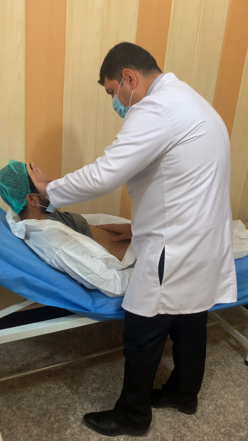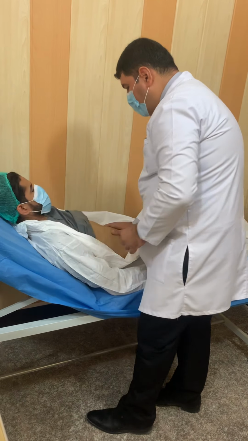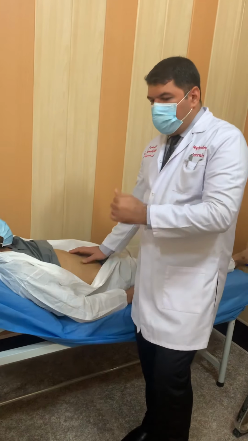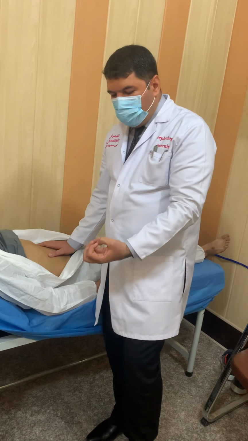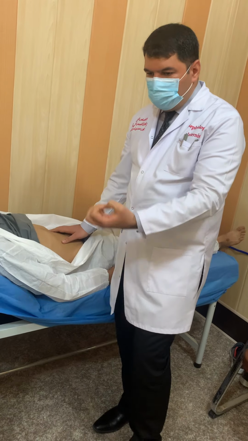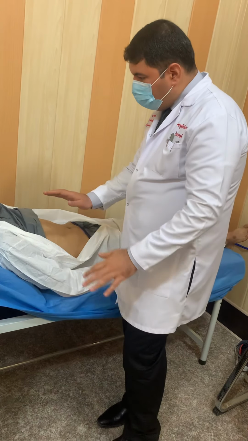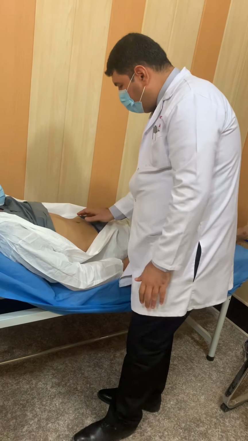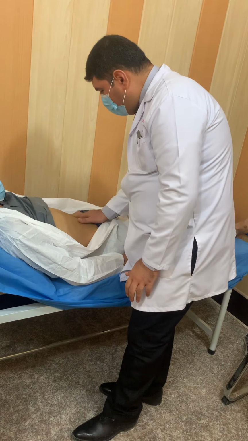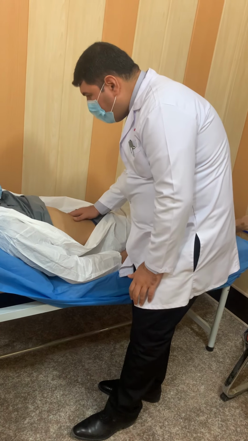This is where I stress on the patient to see if there is a mass, bulging, superficial mass or deep bulging. By this test, the mass bulges. Okay, this is superficial palpation. I also start deep palpation. I'm looking deeply for any mass.